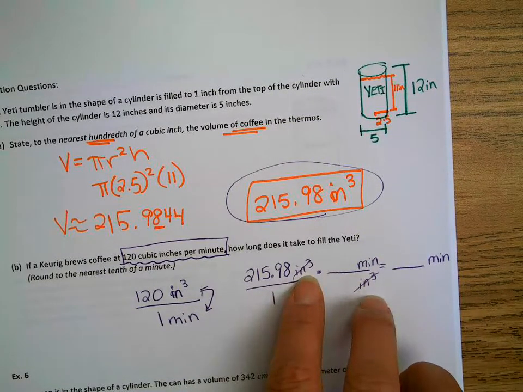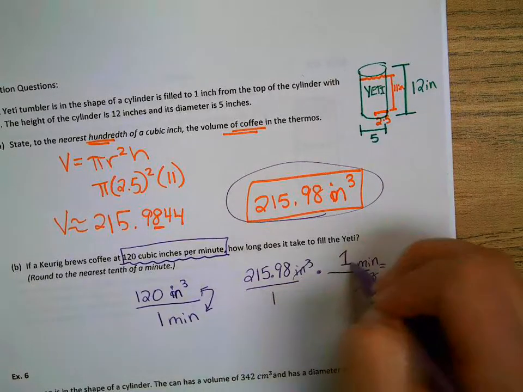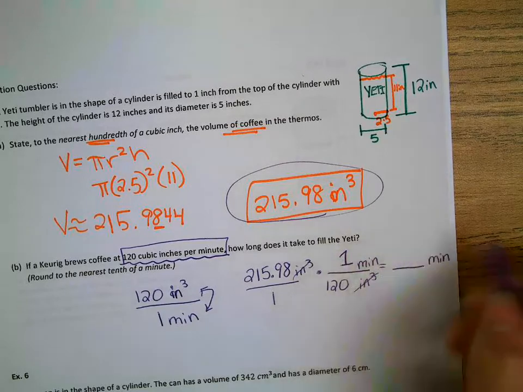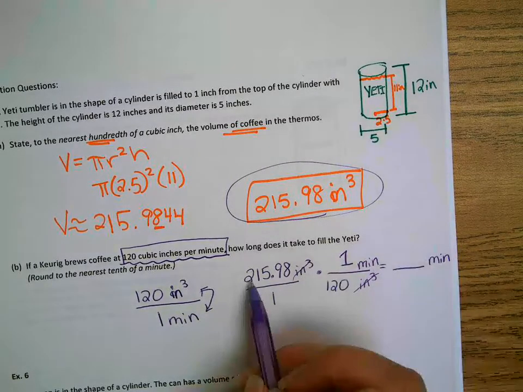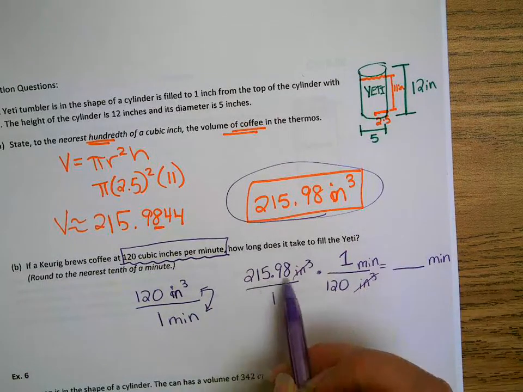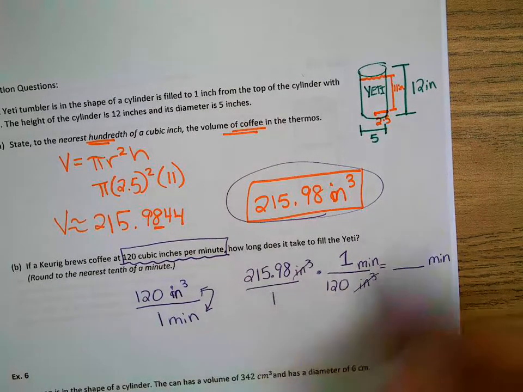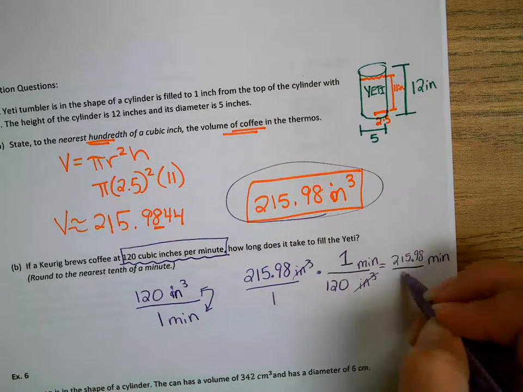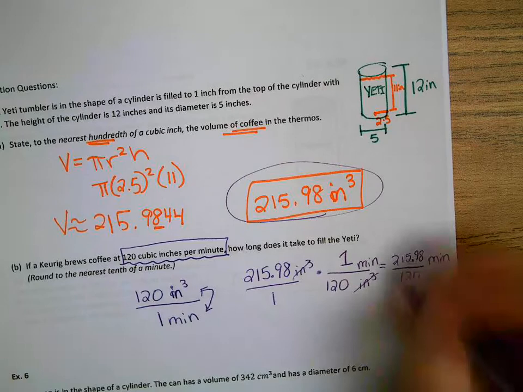So I'm going to say that 1 minute fills 120 cubic inches, so that when I multiply across, 215.98 over 1 and 1 over 120, we get 215.98 divided by 120 minutes.